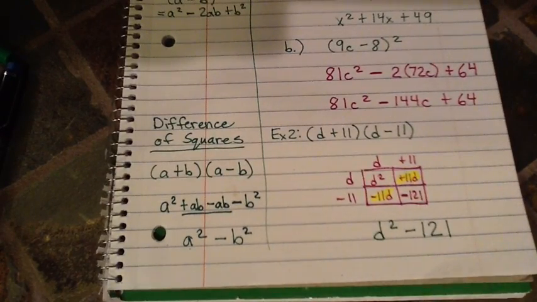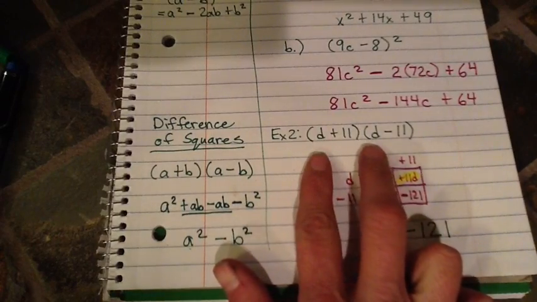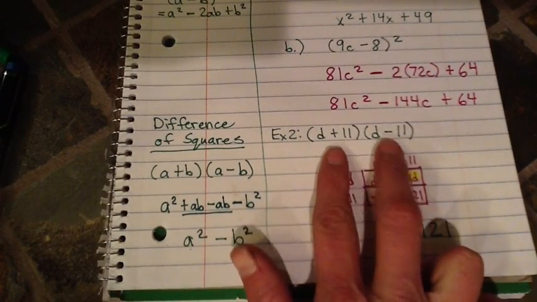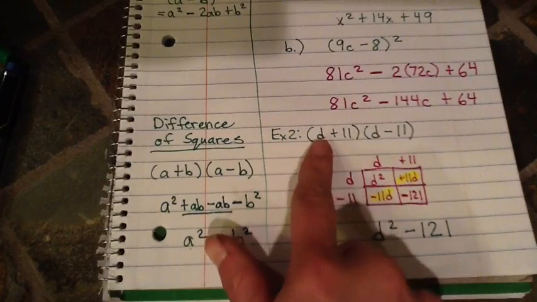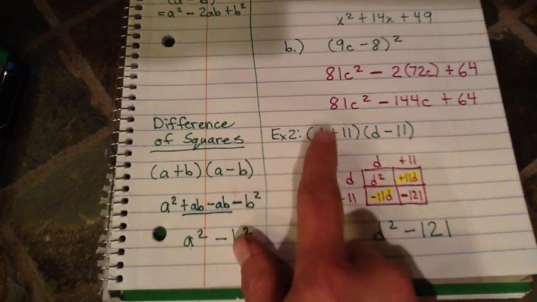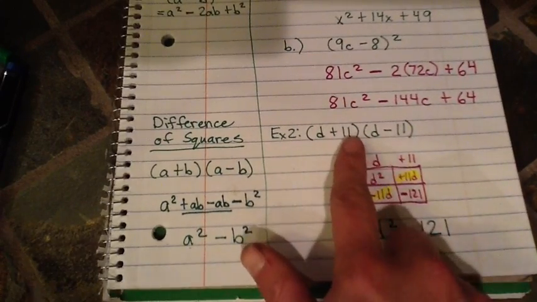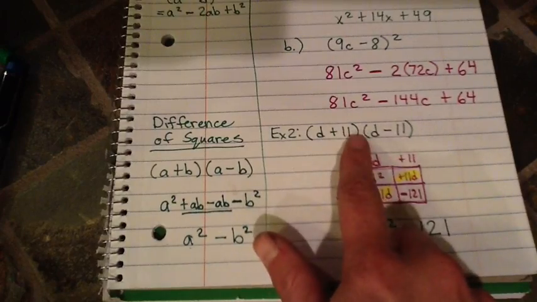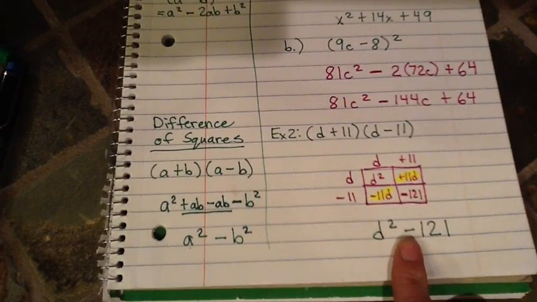So the shortcut to this is when you notice I have the same exact a, same exact b, opposite signs. All you do is take the a, because it's going to be the same, so it doesn't matter, square it. There it is. Take the b, same, square it, put a subtraction sign in the middle.